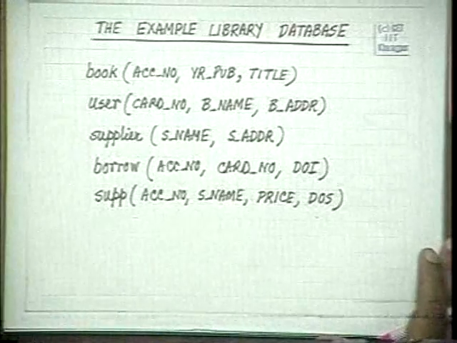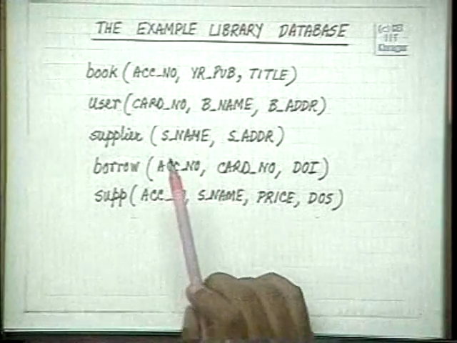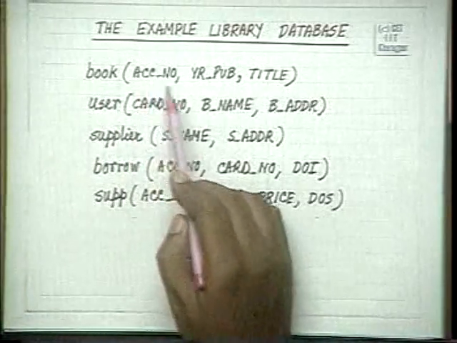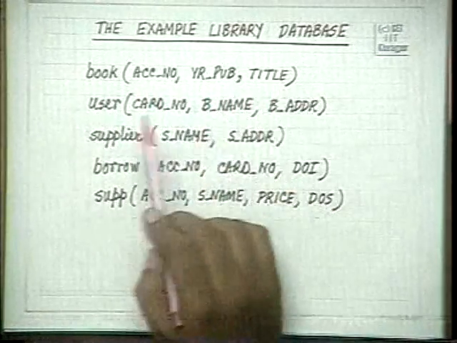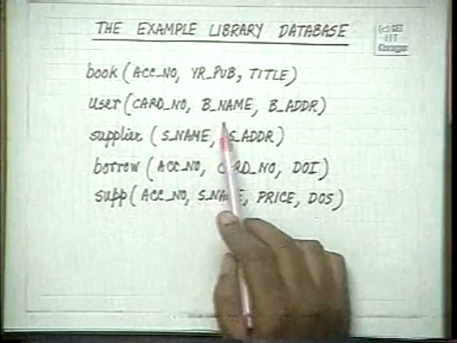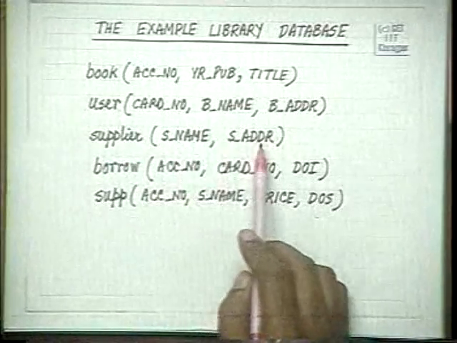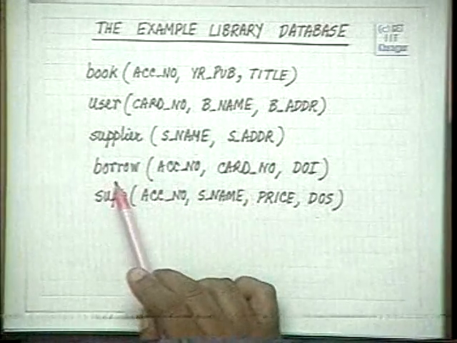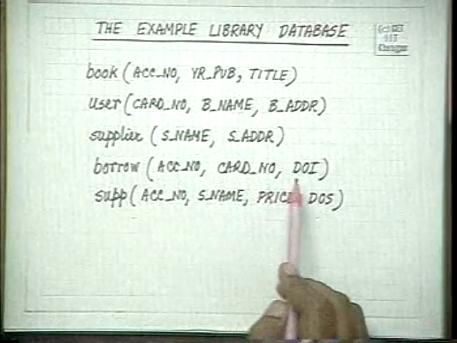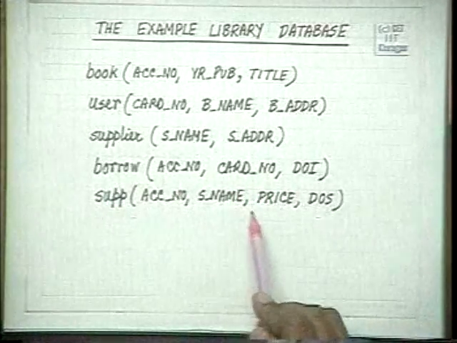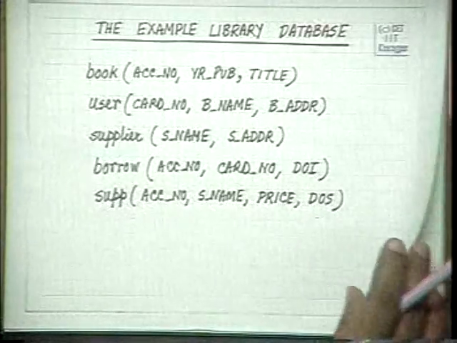Before proceeding into that, as always, we will look back to the example database which we are seeing. The library database having the book with accession number, year of publication, title, user with card number, borrower's name, borrower's address, and supplier with supplier name and supplier's address. The borrow relation has accession number, card number, date of issue, and the supply relation has accession number, supplier's name, price, and date of supply.